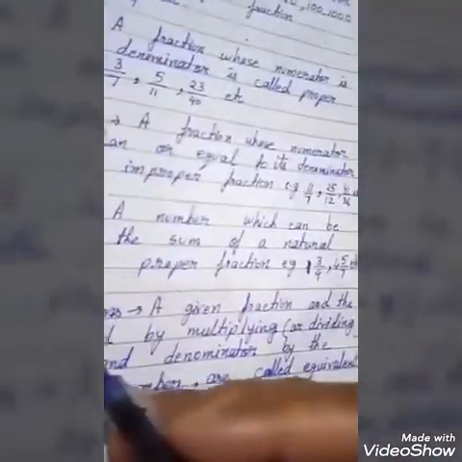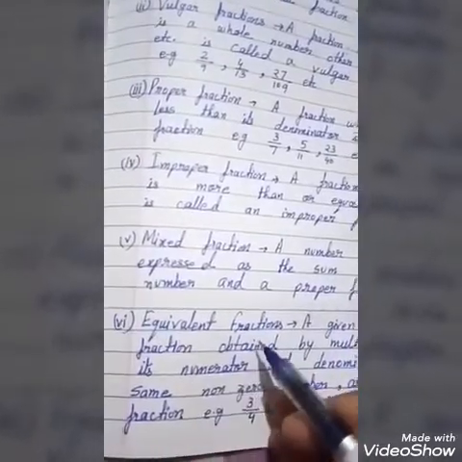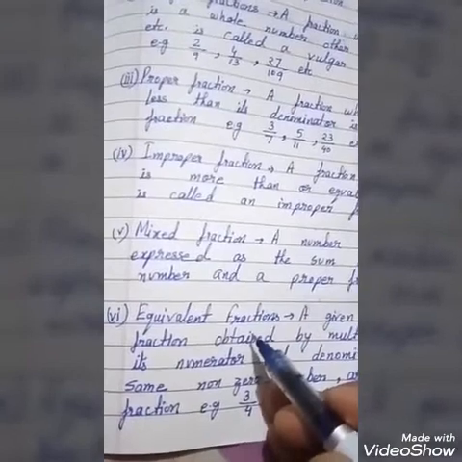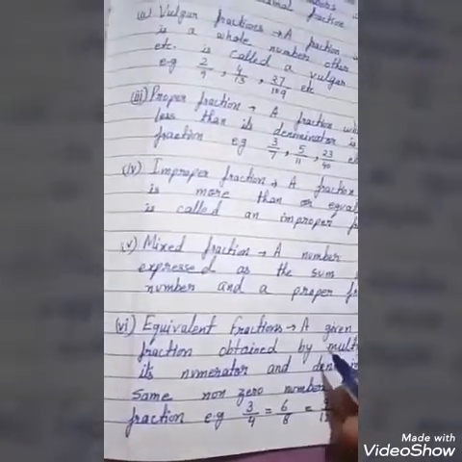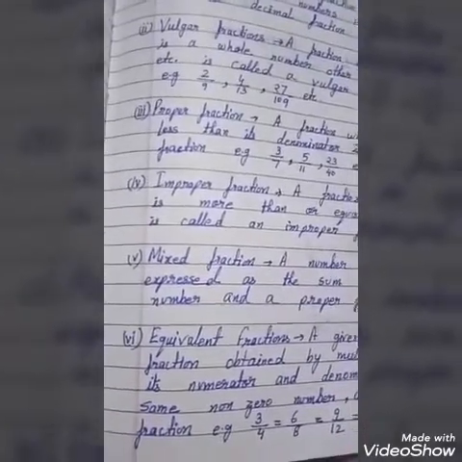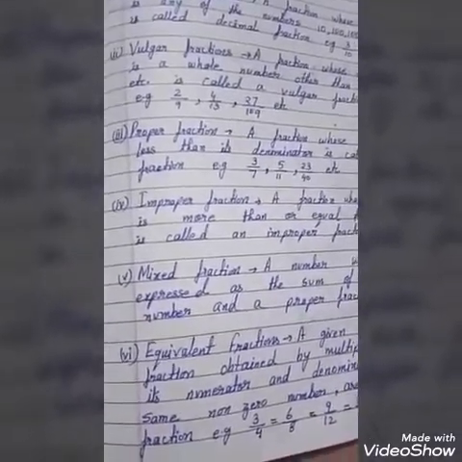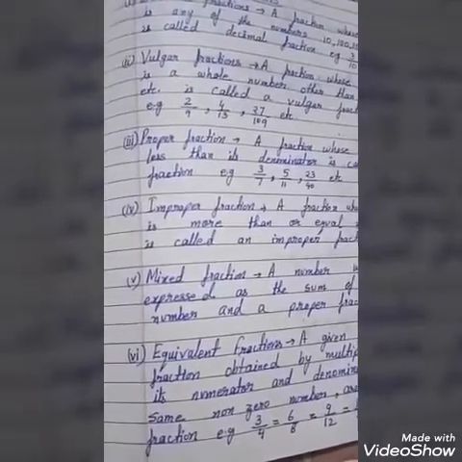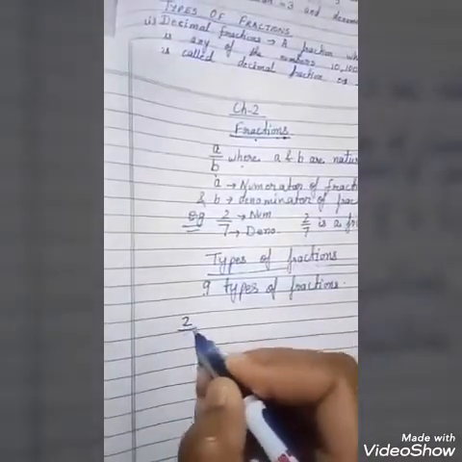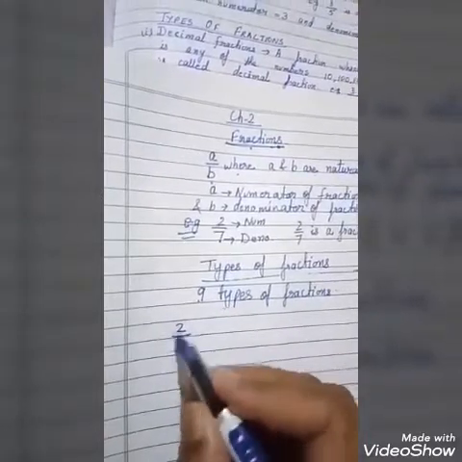Now coming to the next type of fraction, which is equivalent fraction. Equivalent fraction means equal fraction. If I have any fraction and I multiply or divide the numerator and denominator by the same number, say for example, I have 2 by 3, I have to find an equivalent fraction of this fraction.